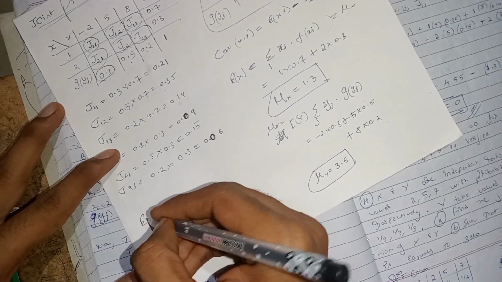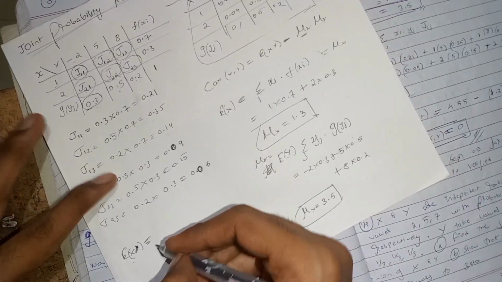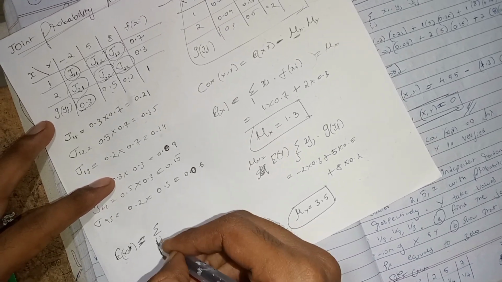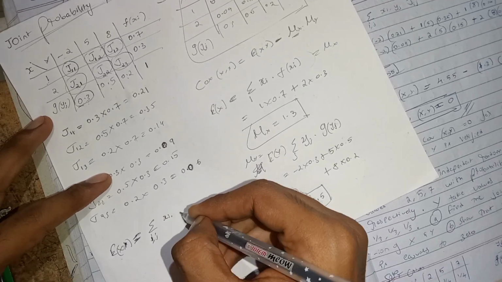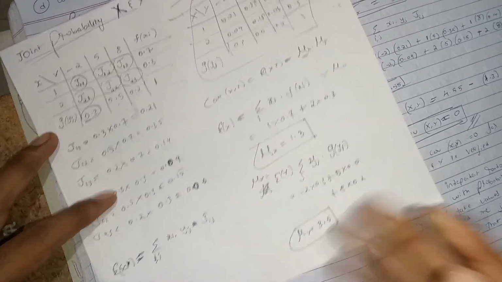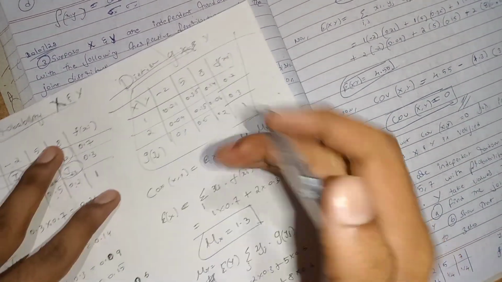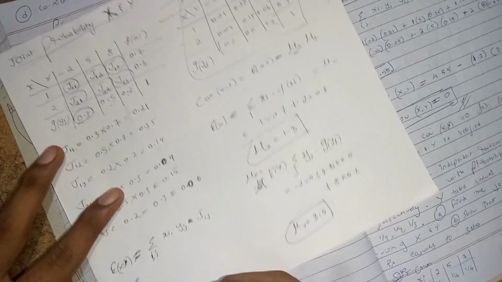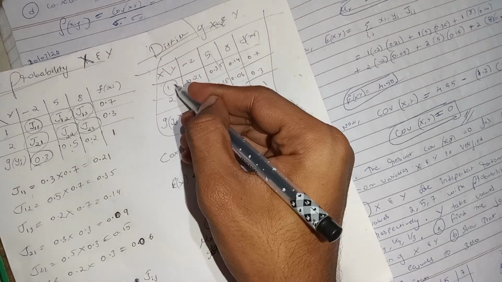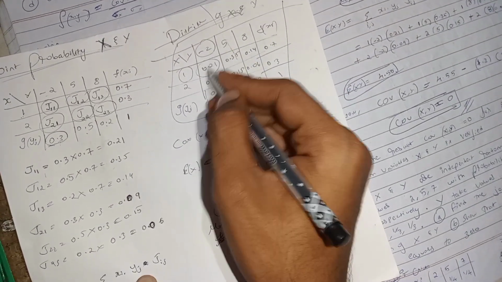And now the main part is XY. E of XY we can find as summation over i, j of xi into yj into fij, using the joint distribution of x and y. So these three values we have to multiply.